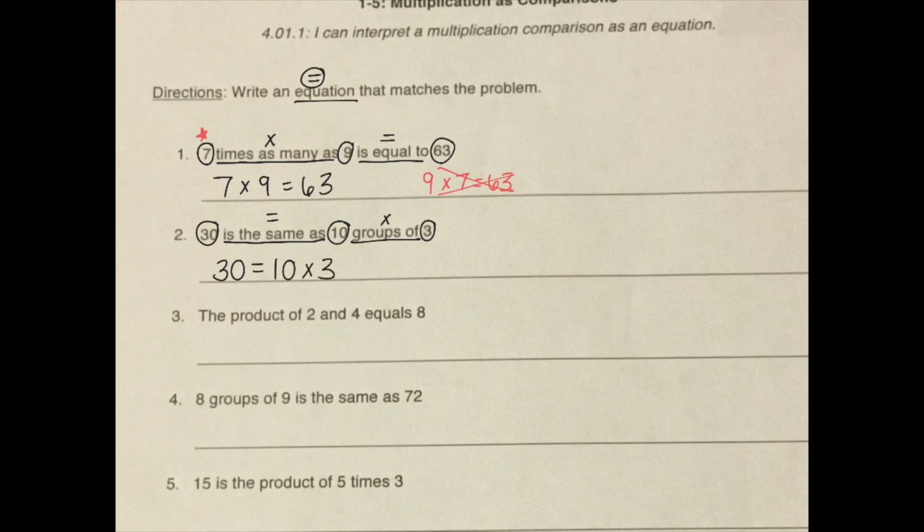All right, number 3. The product of 2 and 4 equals 8. You need to know that product means we multiply. So check your word wall if you forgot that. 2, 4 equals, equal sign, 8. Then make it match exactly.